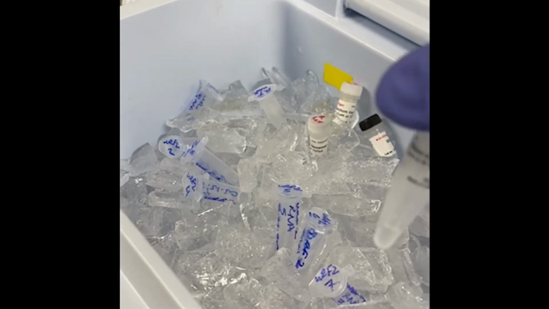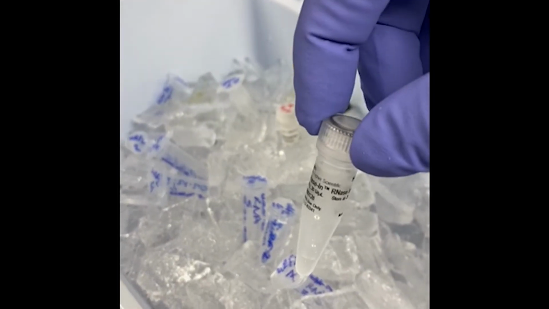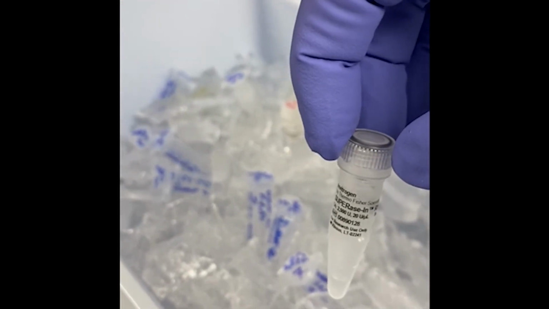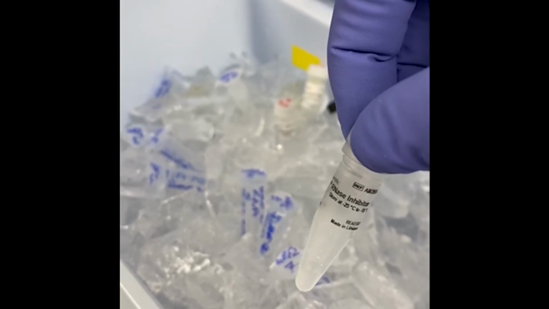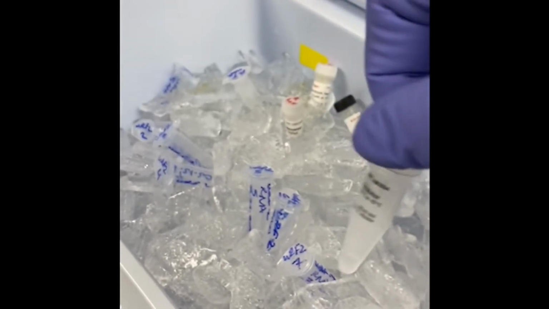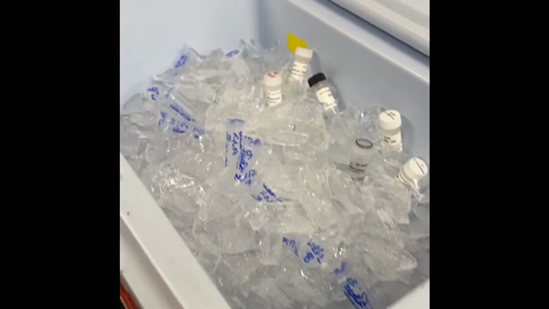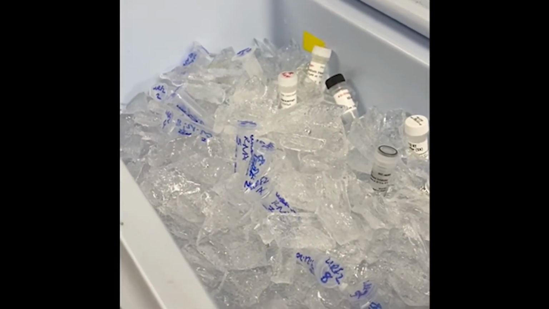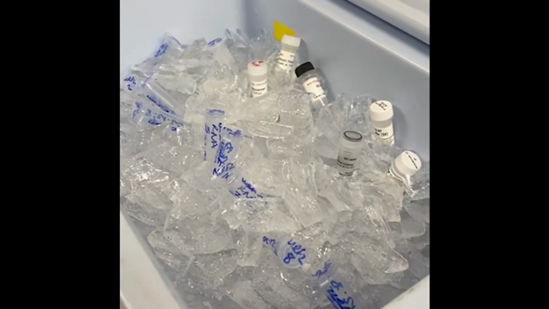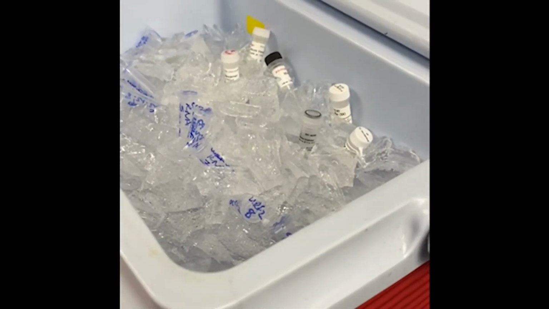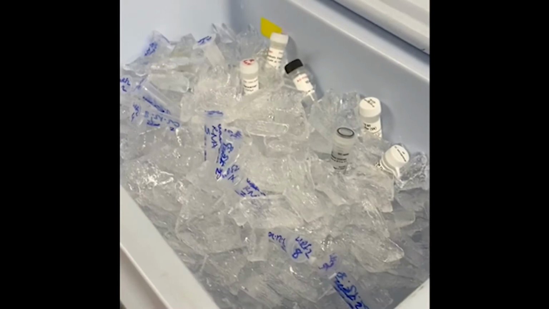So this is an enzyme called SUPERase, which is an RNase inhibitor. RNase is an enzyme that would degrade RNA, so we don't want that. That's why we are gonna add that RNase inhibitor to our mixture.